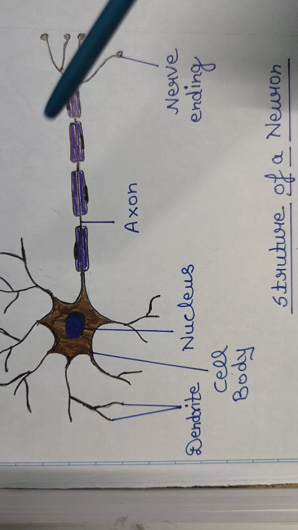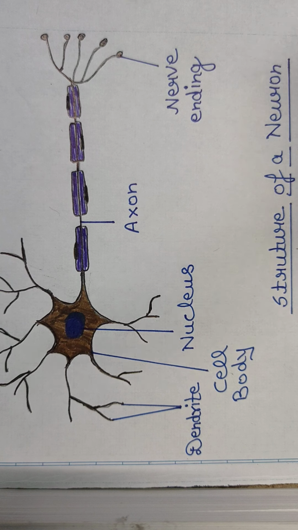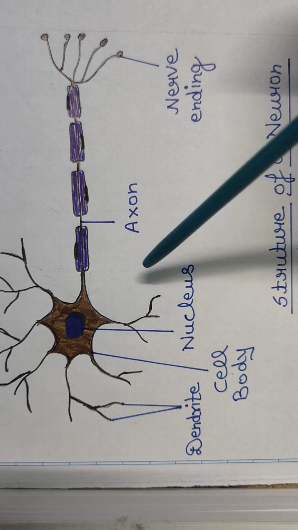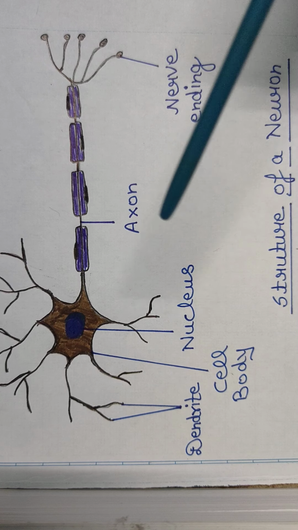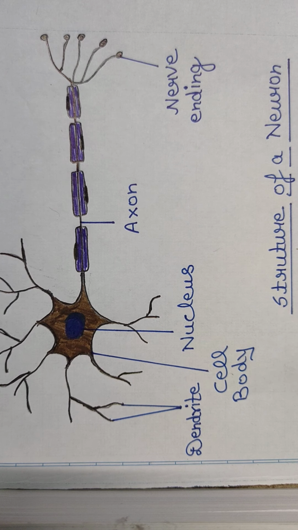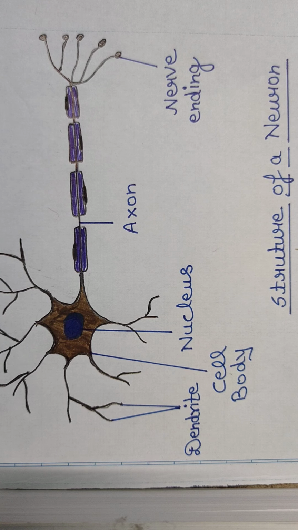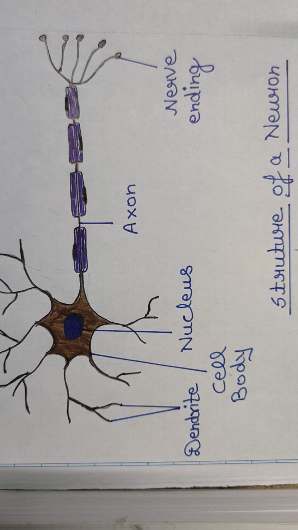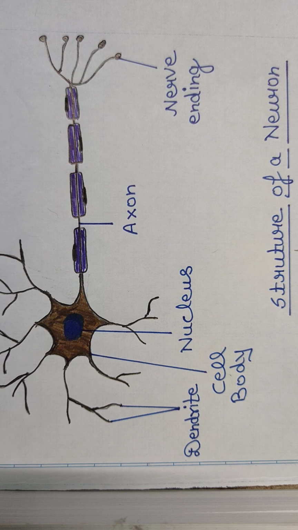And when the neuron receives any stimulus, one neuron passes the signal to another. In this way, the signal that passes along these nerve fibers is called the nerve impulse. These nerve impulses are responsible for making our muscles move when we want to.